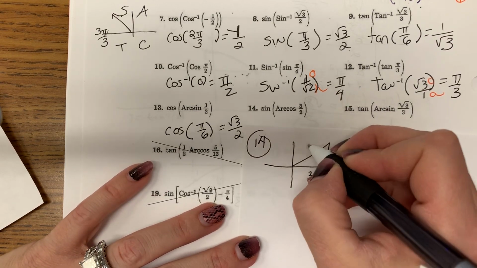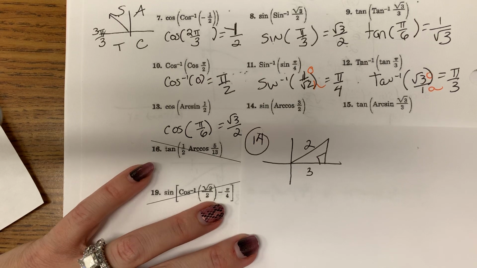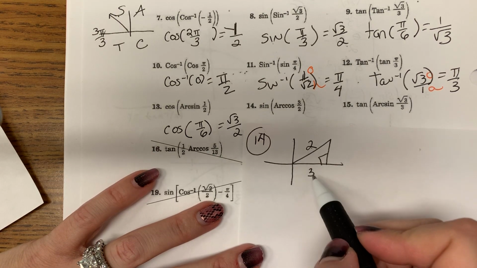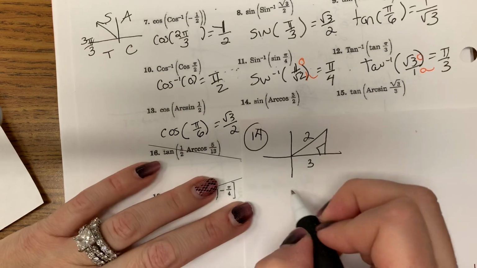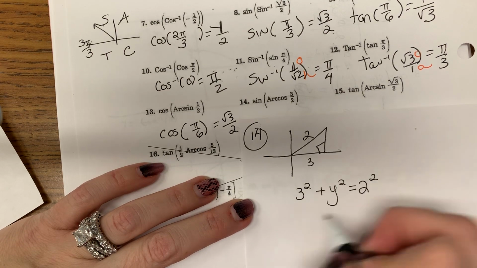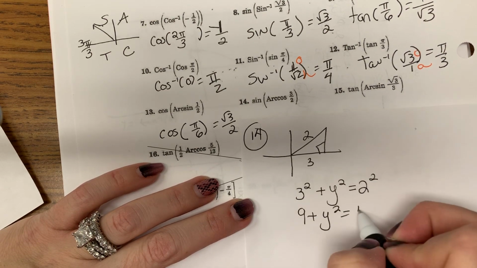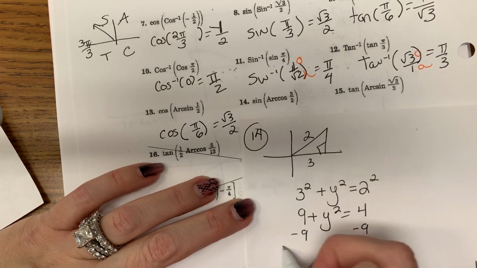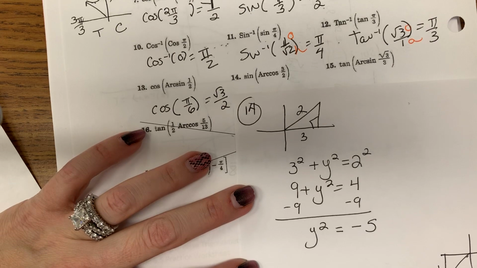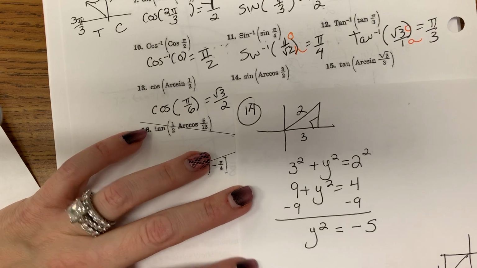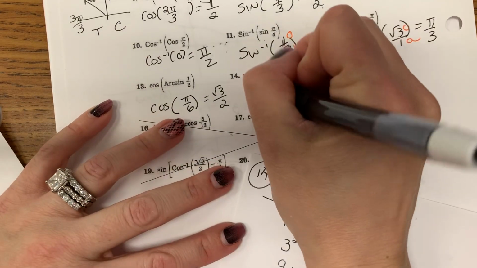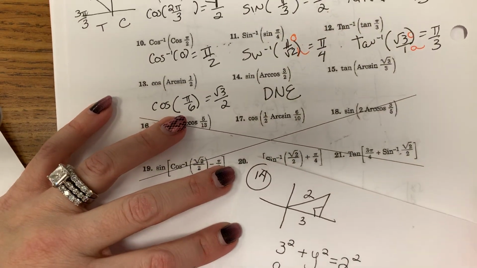Adjacent and hypotenuse, well, now that's an interesting problem. We can't have a hypotenuse shorter than a leg. So watch what happens. If I do x squared plus y squared equals radius squared, and I subtract the 9 to keep solving for the y, I get y squared is -5. You can't have a square root of a negative. You can't have an imaginary number as the side of a triangle. So this problem does not exist. There is no answer to 14.